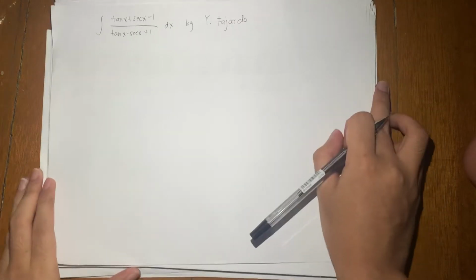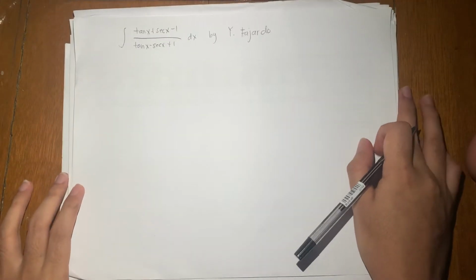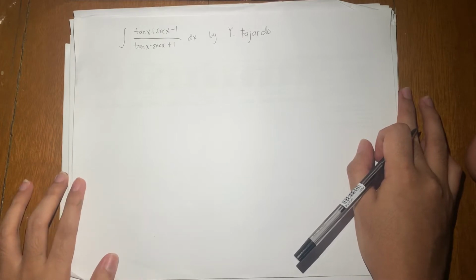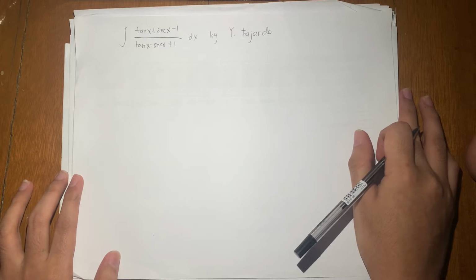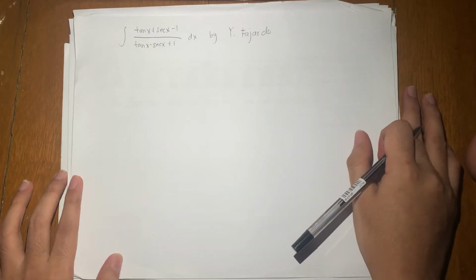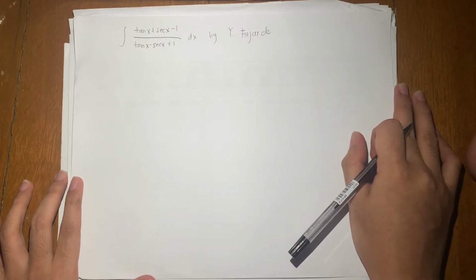Hello! We're back with another integral, and this one is posted by Yamiko Fajardo in a Facebook group called Math Review Problems. For this integral, I have 4 solutions, but I will be posting the solutions individually. So for this solution, I will only be posting one, which is via Weierstrass substitution.